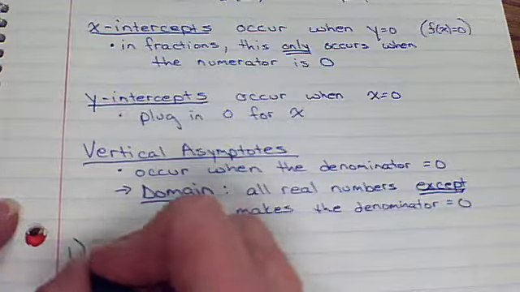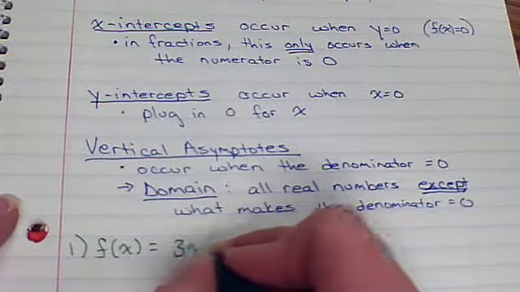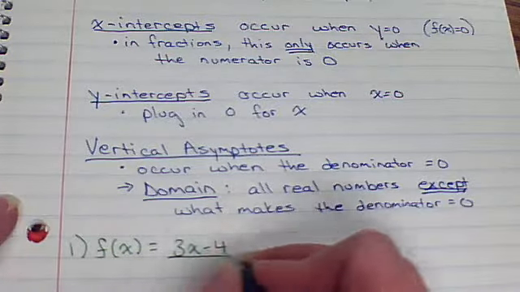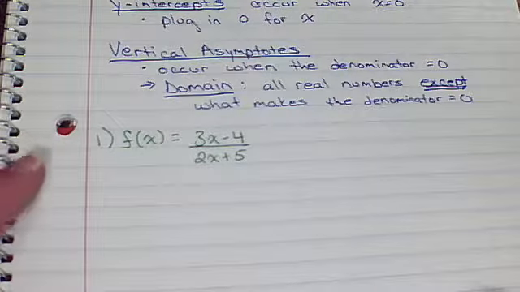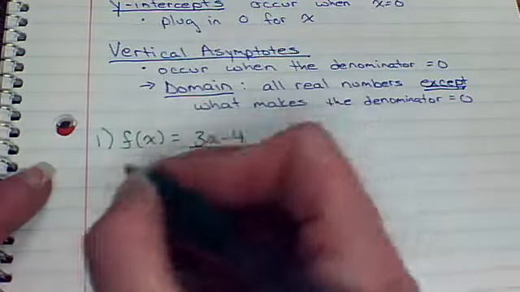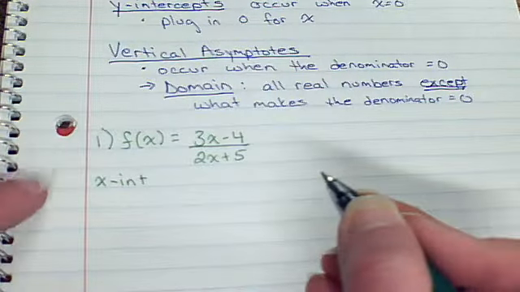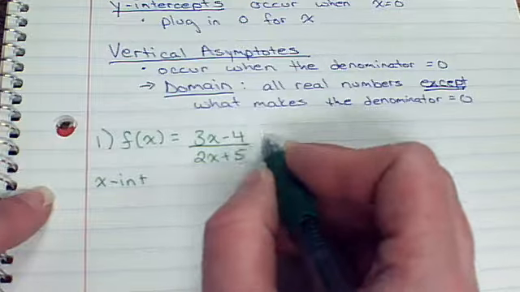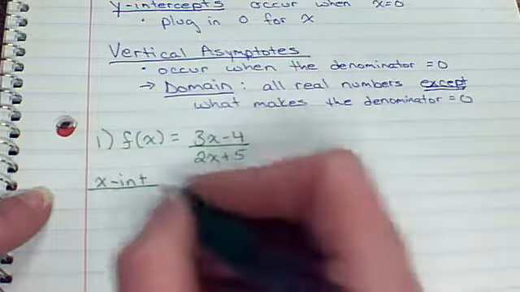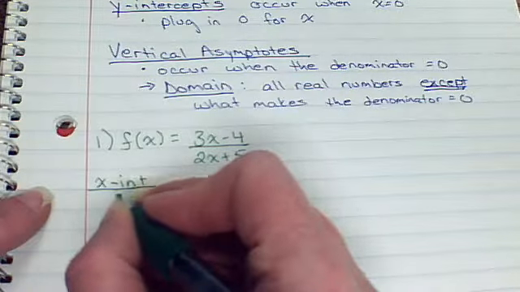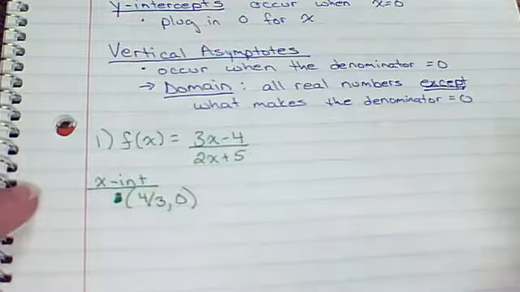So let's look at a few examples here. Example 1. F of x equals 3x minus 4 over 2x plus 5. Now we're going to find each of these key features. The x-intercepts. X-intercepts are found by looking at the numerator. So what would make the numerator equal 0? If I set it equal to 0, I'd have to add 4 and then divide by 3. So I get 4/3, 0.